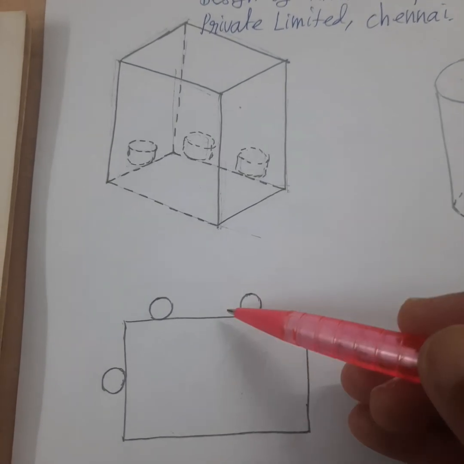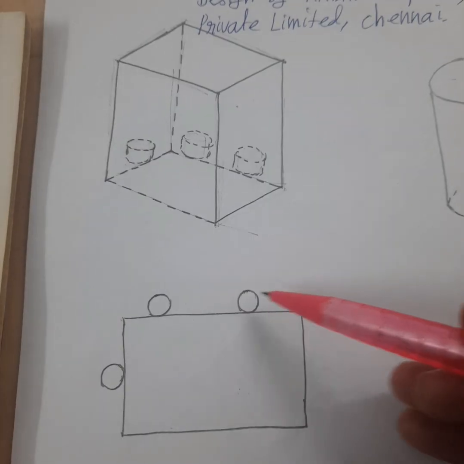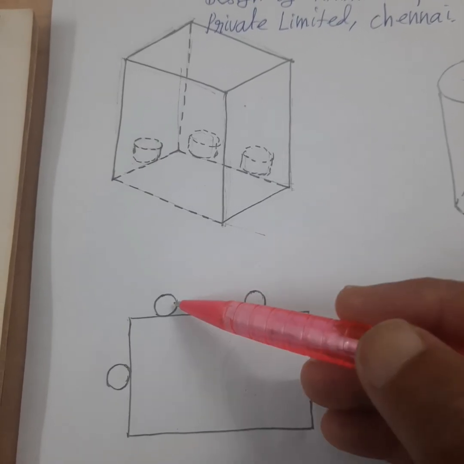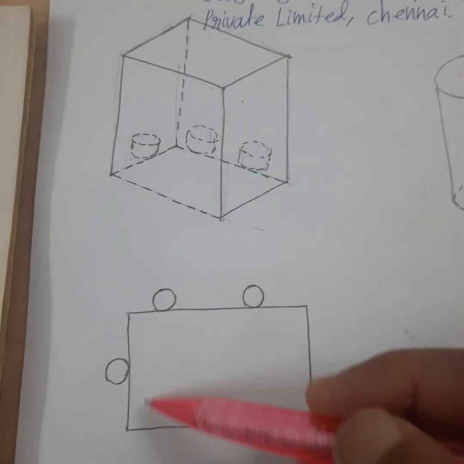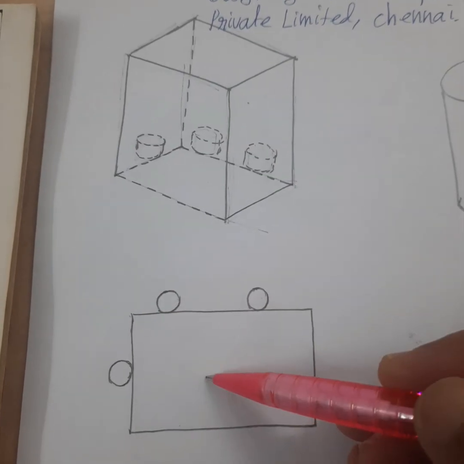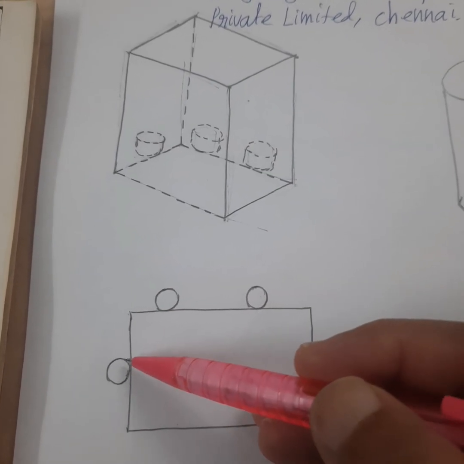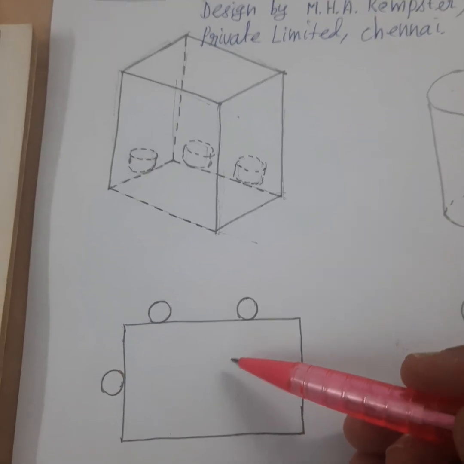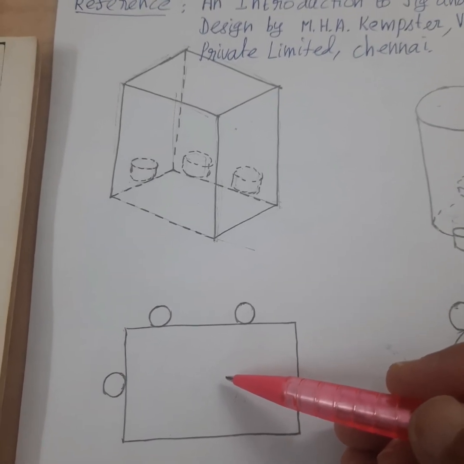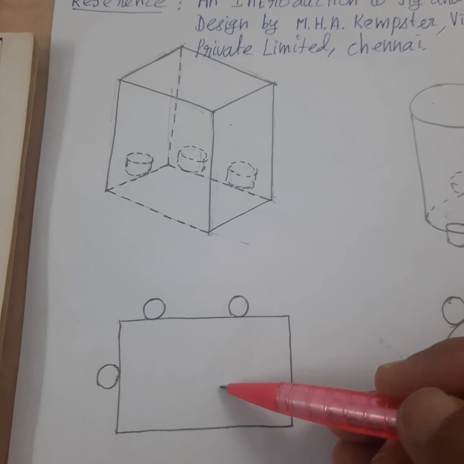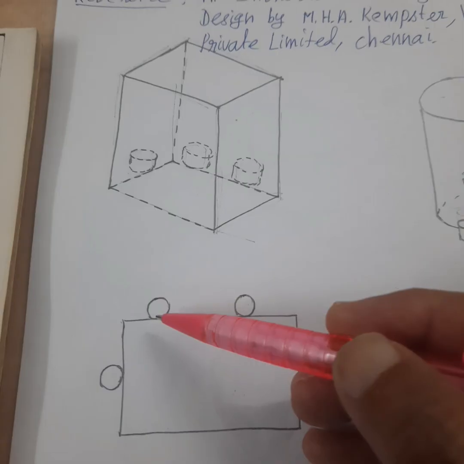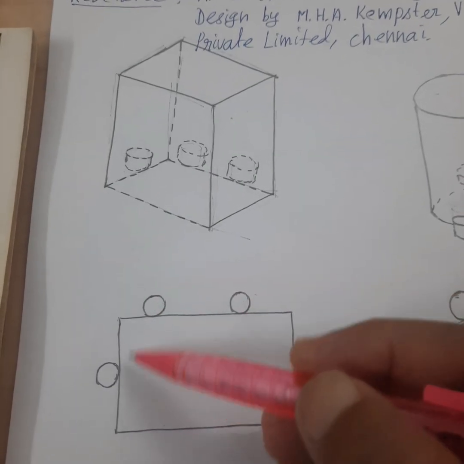So when you push the component, the side surface is touching the cylindrical surface of these 2 locating pins, and this vertical surface of the component is touching the cylindrical surface of this locating pin. So in this way, we are able to constrain all the 6 degrees of freedom of the component. So if the component to be located is of a prismatic shape, we can make use of this kind of locating principle.